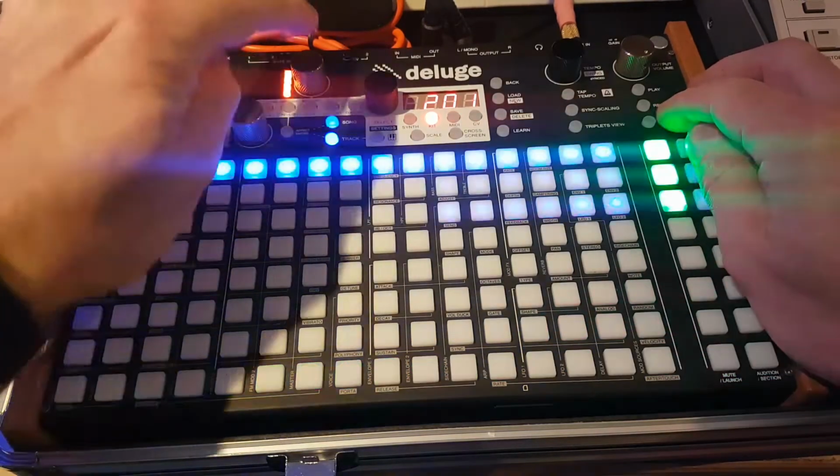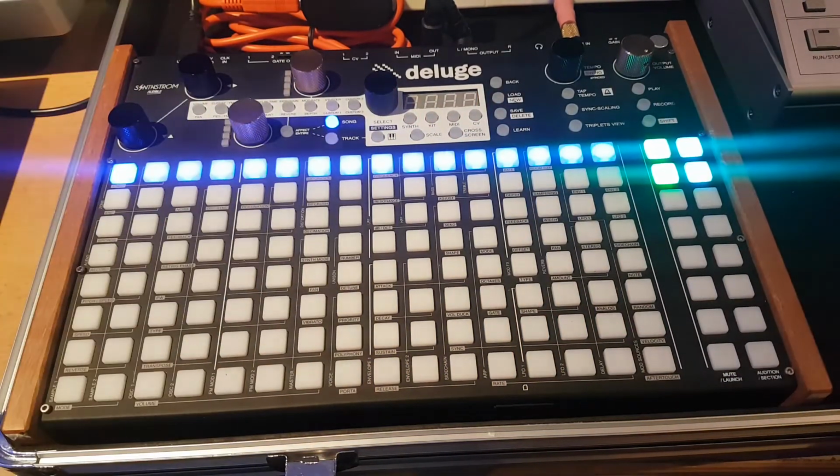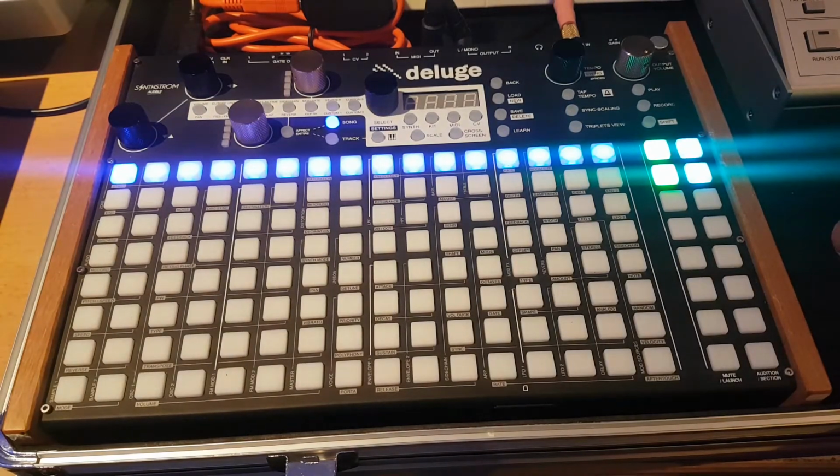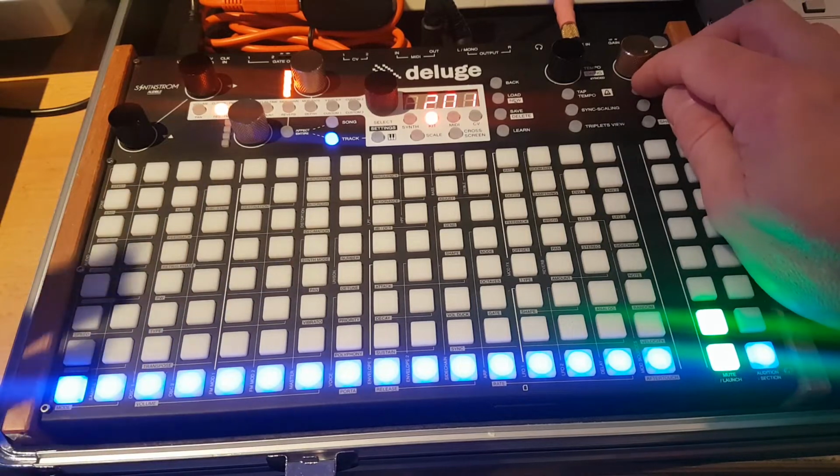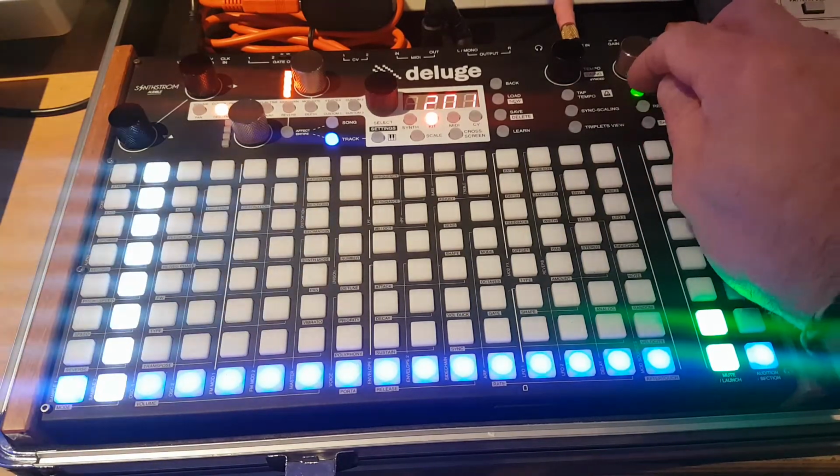So what we're going to look at here is slicing up the loop that we've recorded. Remember, this is the loop, which you're probably sick of hearing by now. I know I am.